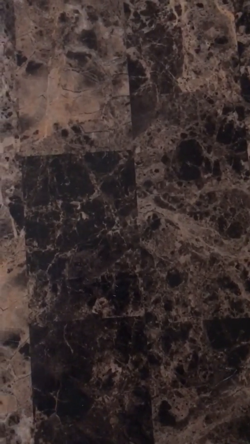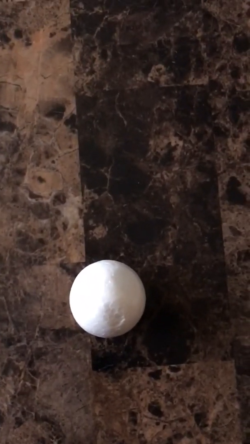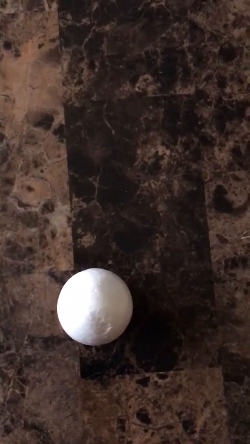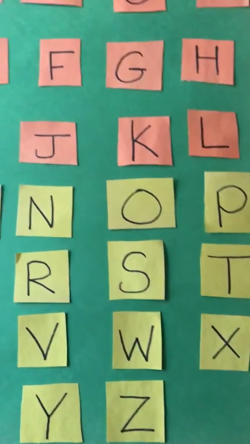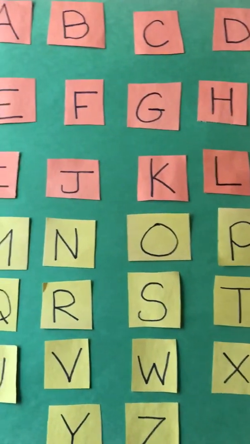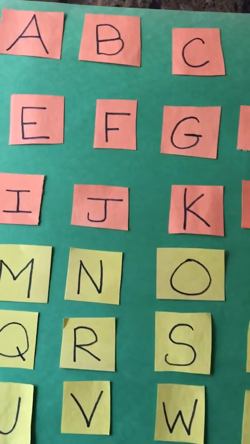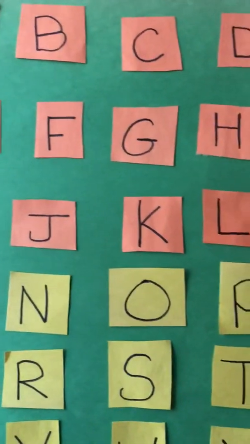Today we're going to do an activity using a little styrofoam ball, because remember, our study right now is about balls. We're going to roll the ball and see where it rolls and bounces on the letters of the alphabet.